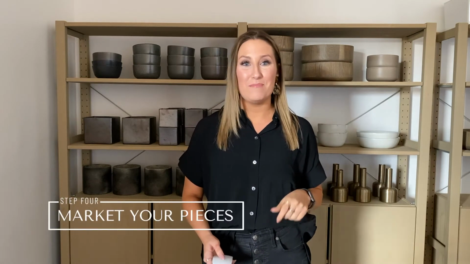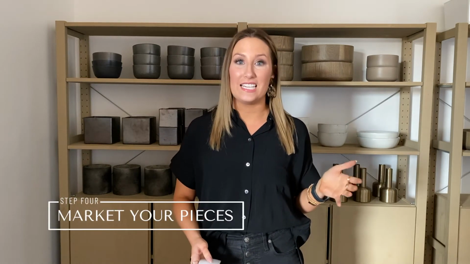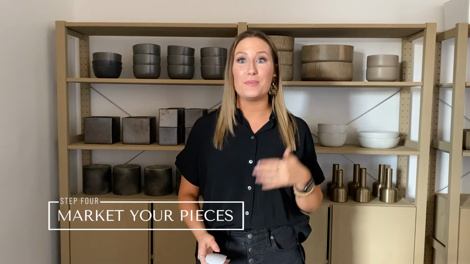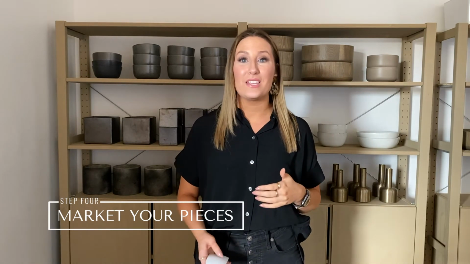Moving into step number 4, market that piece. People can't rent it if they don't see it, so post about it. Put it on your website, anywhere you can. Can you take it a step further? Think outside the box a little bit here. Can you think of any way that you can let people know that you have this piece for rent now? Can you do a direct reach out to people like perhaps planners or venue owners? Play with it on social media between feed posts, reels, stories. Just have fun with it.